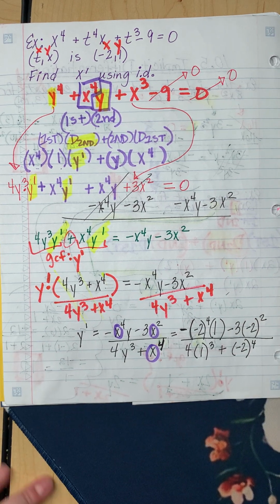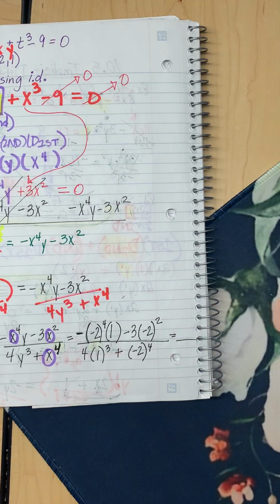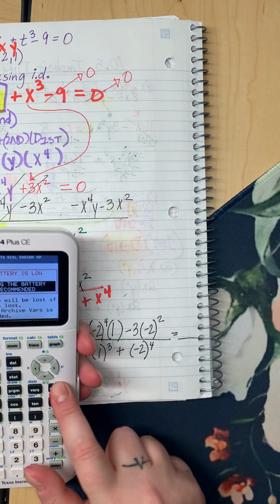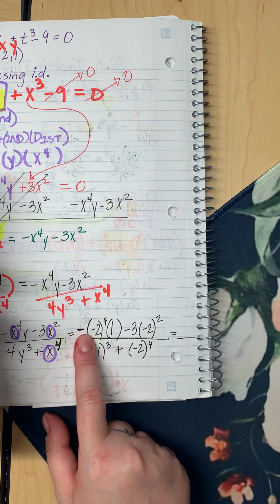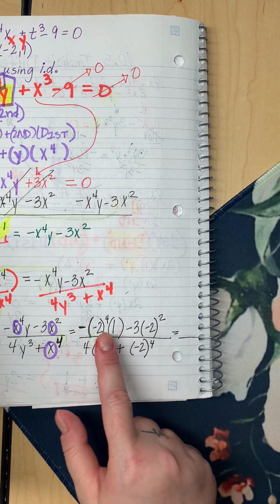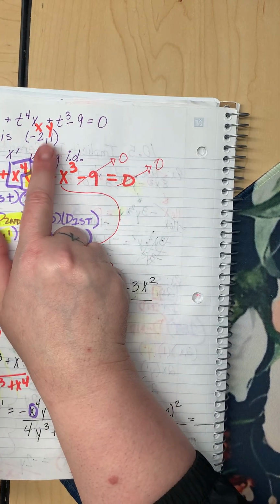I think I'm going to put all the top in at once, then all the bottom in at once, and that'll help me. In your calculator, make sure you put an extra negative on the outside of your parentheses from that original negative on the x. Then put a negative in the parentheses for the negative 2 from our point.